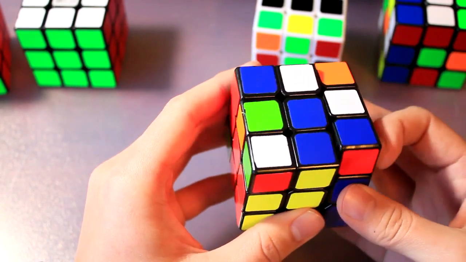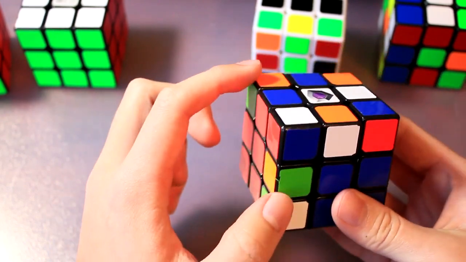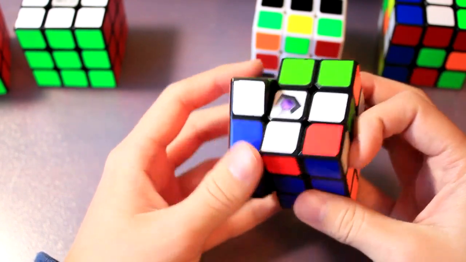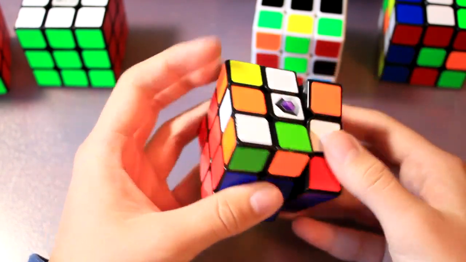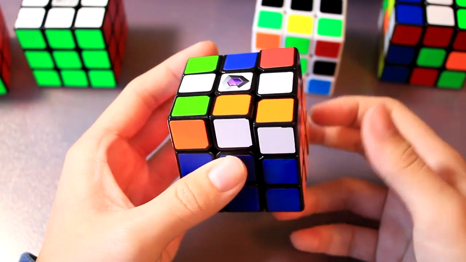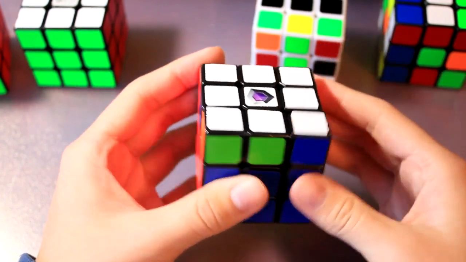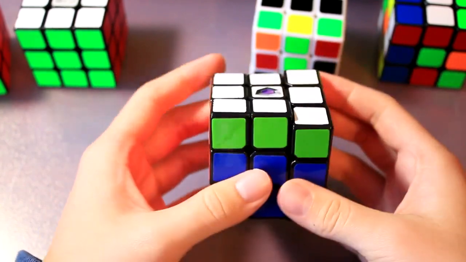So at this point, I can insert that, and then instead of knocking this out right away, I can do this pair first, which will knock this out, and now I can do this pair. Like so. And then OLL, and then Y perm.